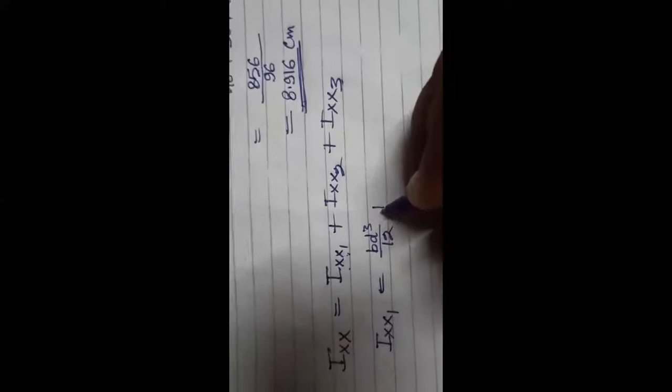for this, BD cube upon 12. This is the formula as we have obtained earlier, plus area of 1 into distance.